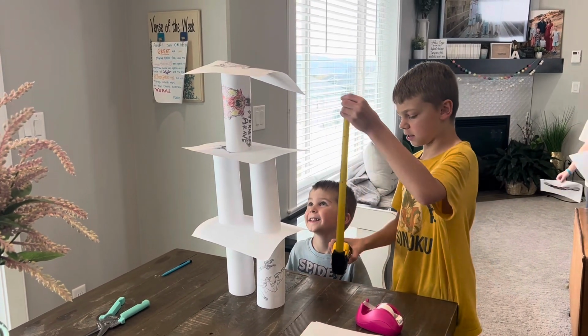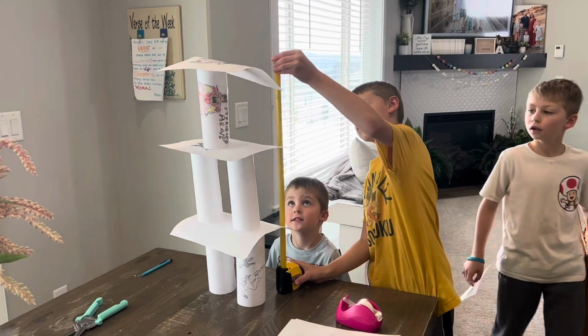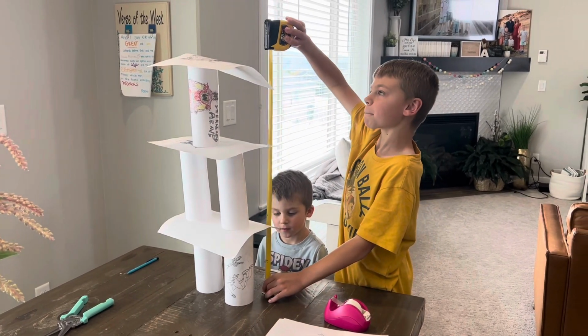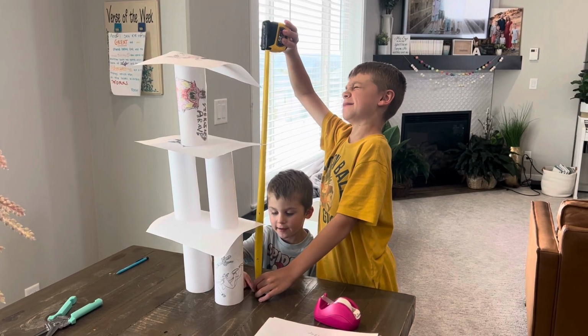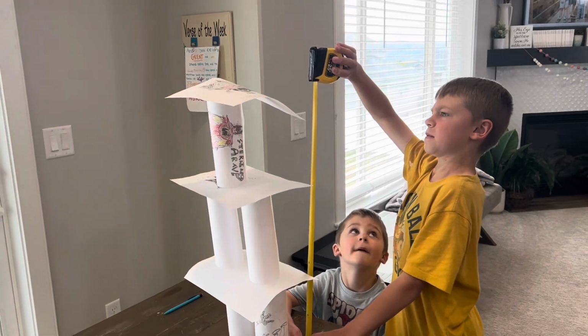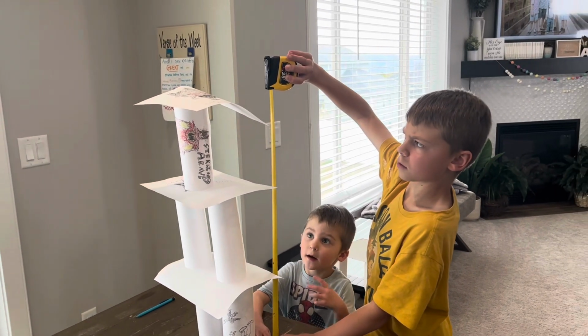So now we gotta see. You're gonna need to put that on the bottom. There you go. I can hold it for you, though. It has 25 inches.